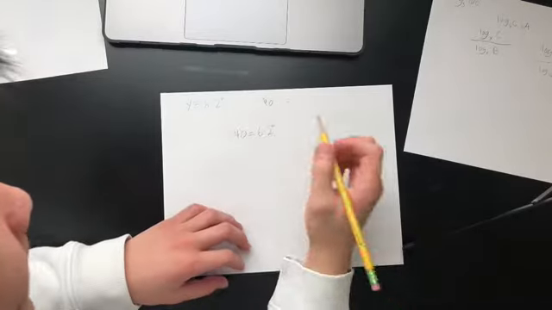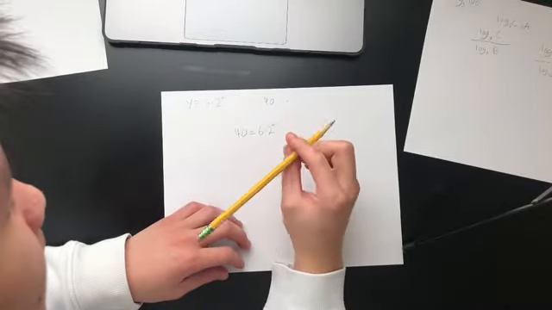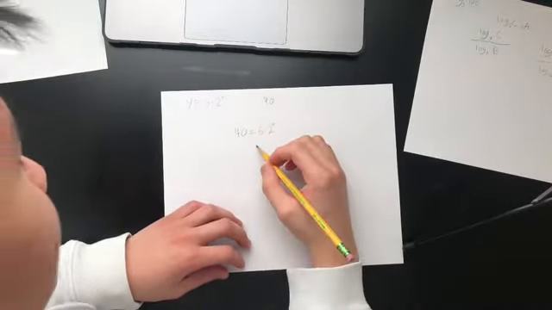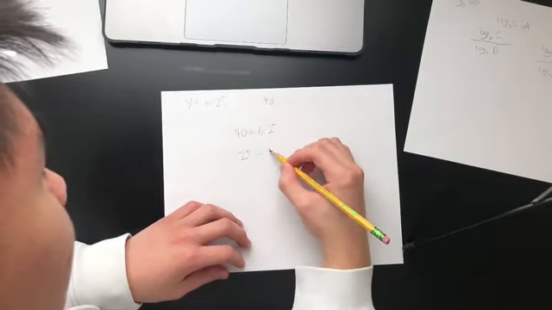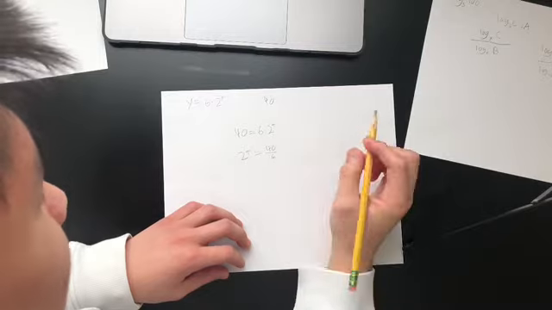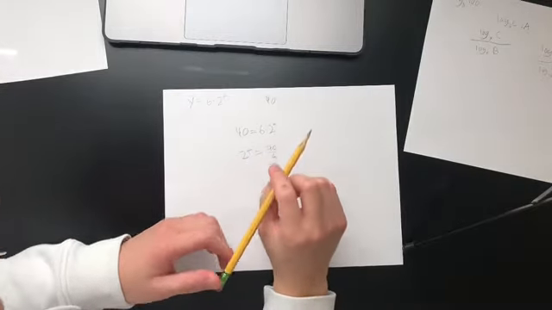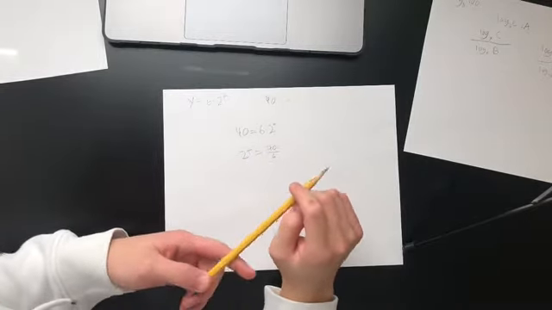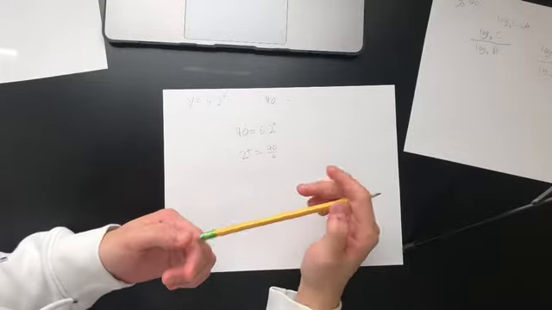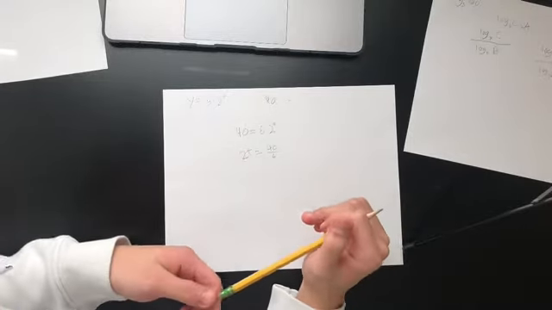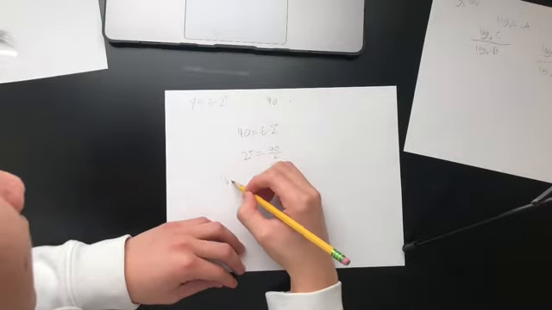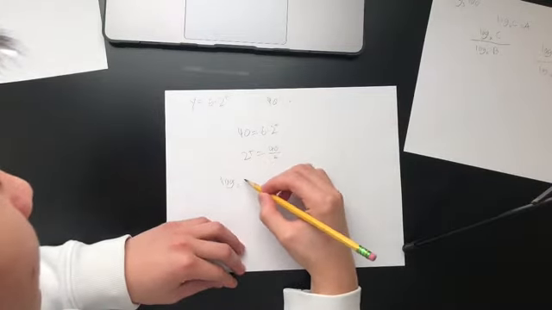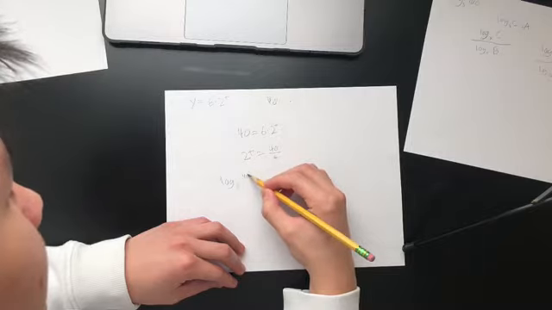Since you're multiplying by 6, you can divide both sides by 6, and what you'll get is 40 divided by 6. This might seem similar, since this is what logarithms basically are. And this makes it so you can write it as log base 2 of 40 over 6.